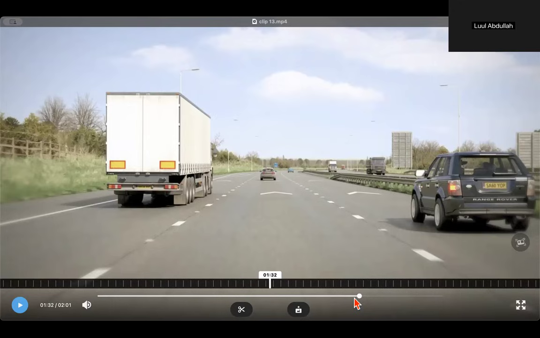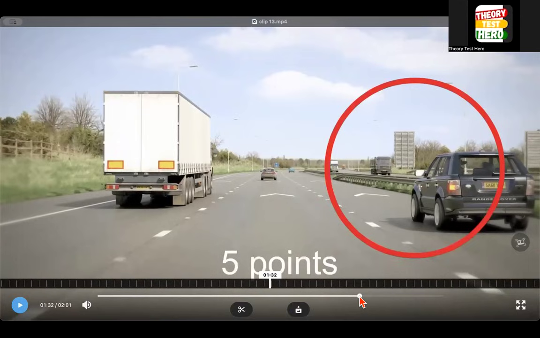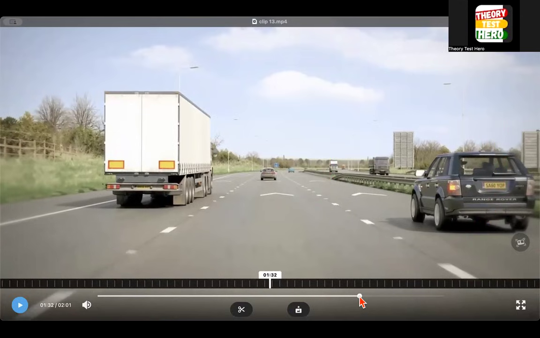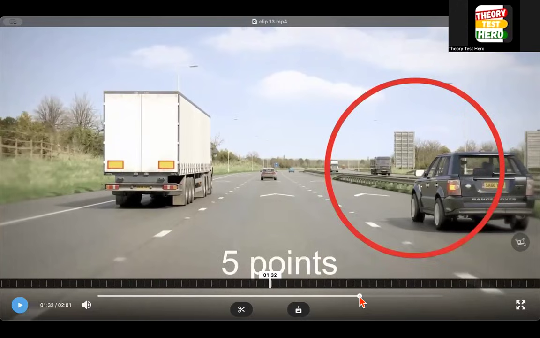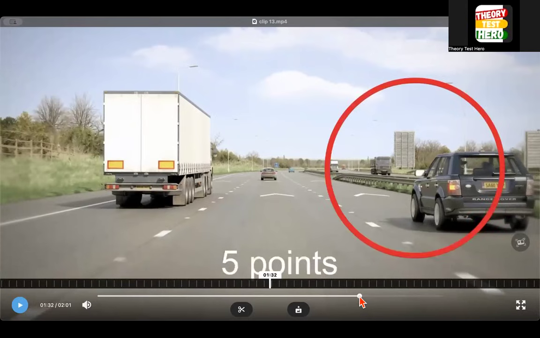I would walk away with 0 because this is before the scoring window. The way hazard perception works is you only get points in a certain time. Before this point, even up to this point, is worth 0. Here is worth 5, but here is worth 0. We don't know which is which because there's basically no difference between this point and this point, but that's why you have to do 3 clicks. Otherwise, you're potentially going to walk away with 0 if you click way too early.